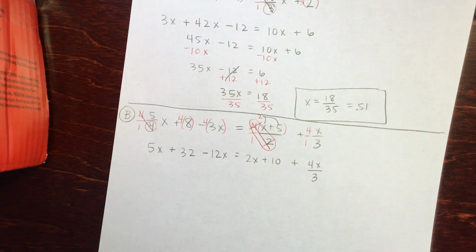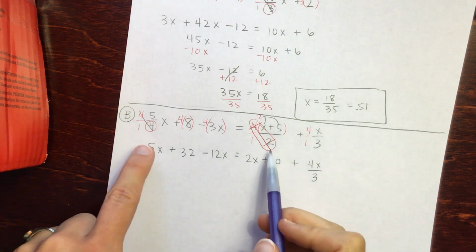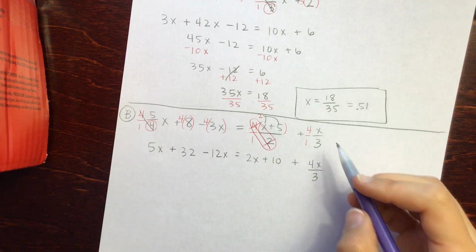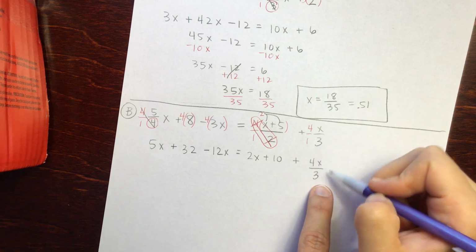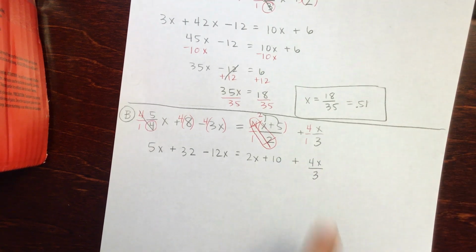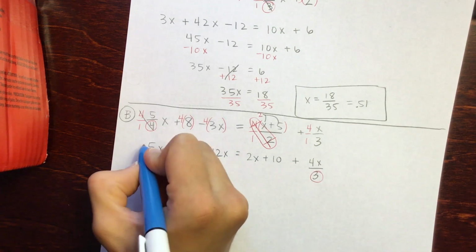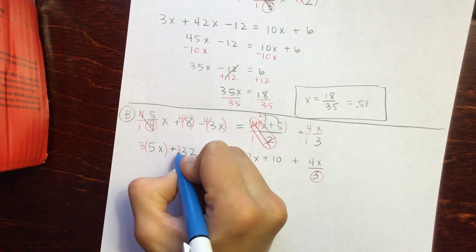The good thing here is because 4 just happened to be a multiple of 2, I was able to kill 2 birds with 1 stone. I got rid of 2 of my fractions by pure accident. And then for this last fraction, 4 times x and 1 times 3. That's where I got this piece. All right, now I need to get rid of this 3, so I'm going to multiply everything by a 3, or a 3 over 1.